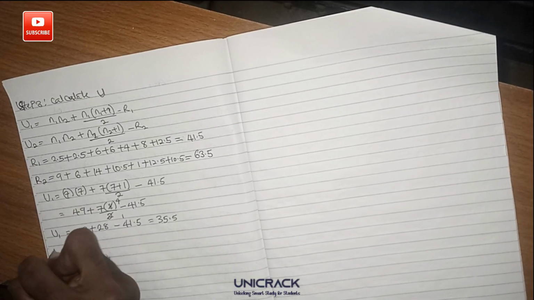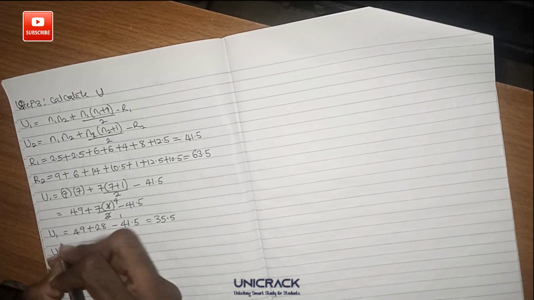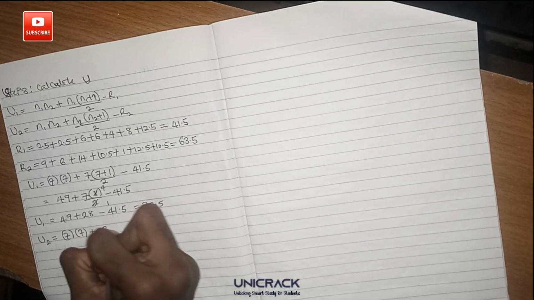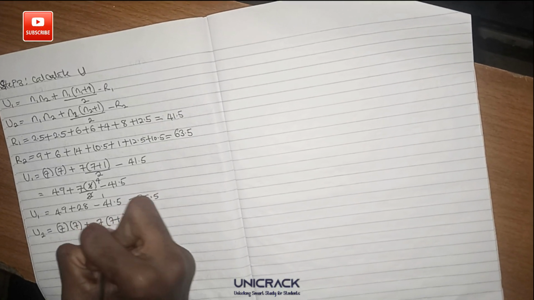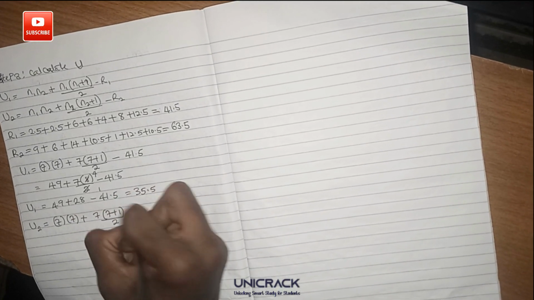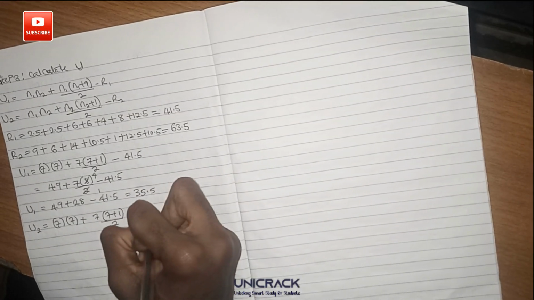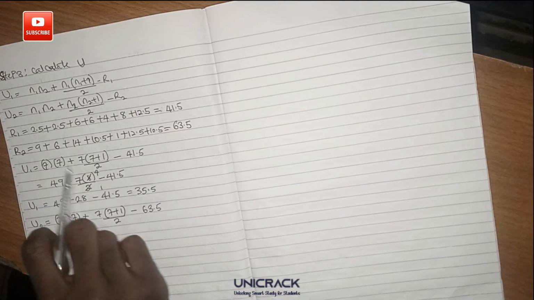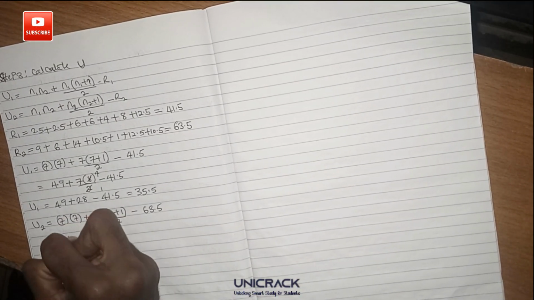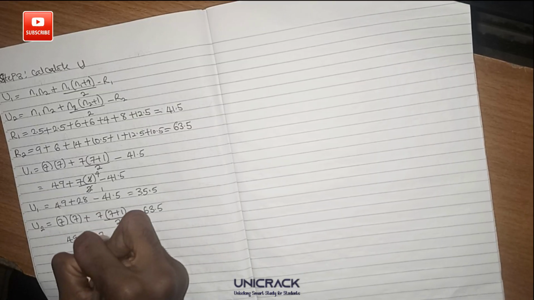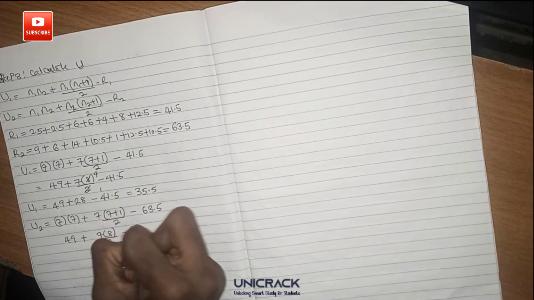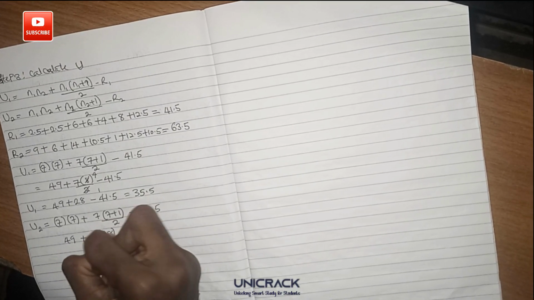Now going to our U2, it is a similar thing: 7 times 7 plus 7 bracket 7 plus 1 divided by 2 minus R2, which is 63.5. So we'd have 49 plus 7 bracket 8 divided by 2 minus 63.5. 2 here, 1, 2 here, 4.